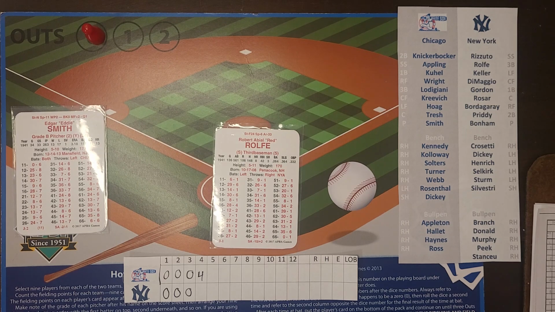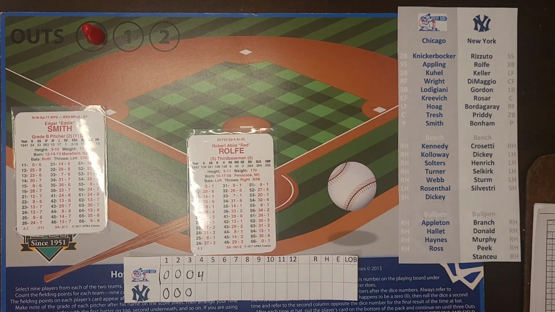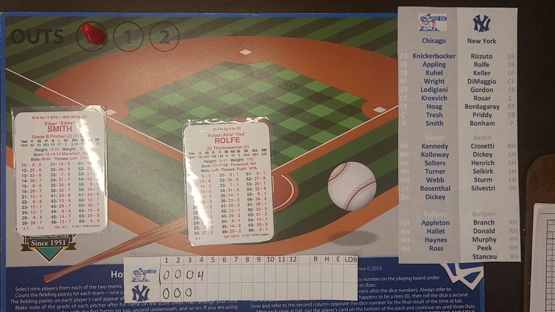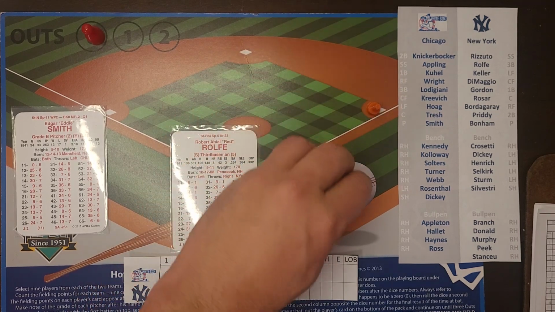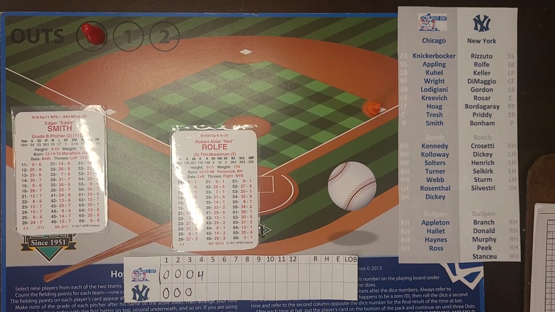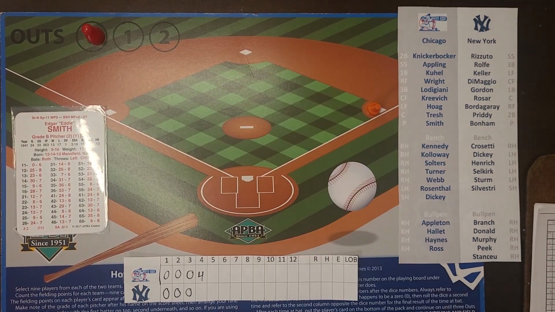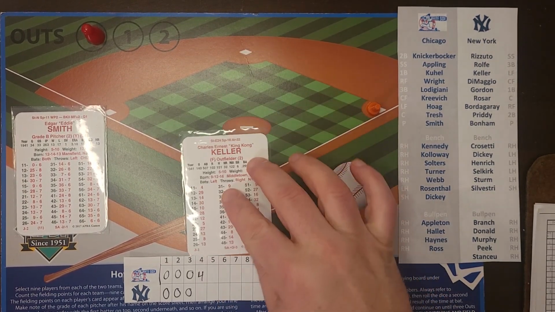Okay, we are ready for the bottom of the 4th, and the Yankees have their work cut out for them, but they do have the heart of the order coming up. Rolfe, Keller, and DiMaggio. 33, there's those doubles again. It's a 7. That's a base hit for Red Rolfe. And that's the first Yankee to reach since Rizzuto led the game off with a single. So that'll move us to runner on first chart, under field in column 2. And that'll bring up Charlie Keller.